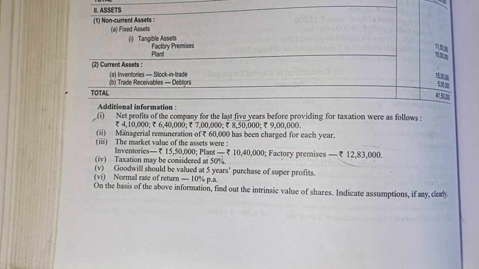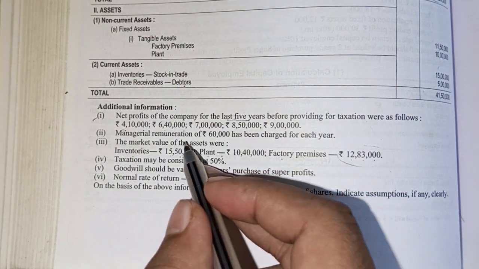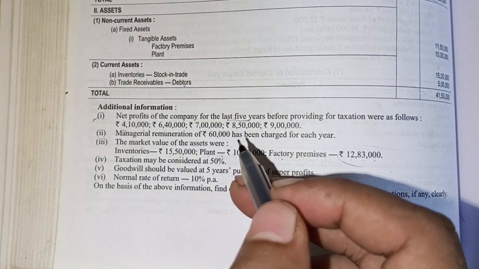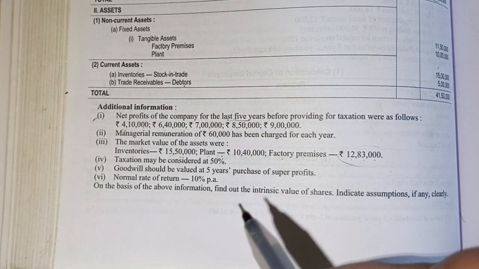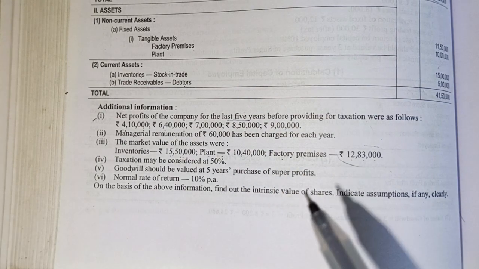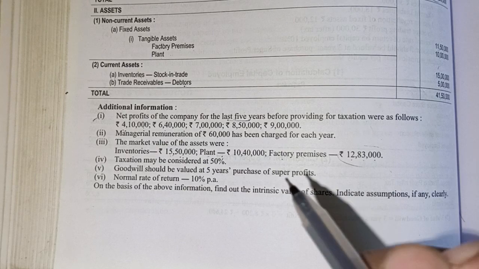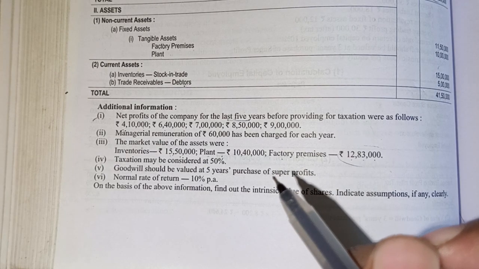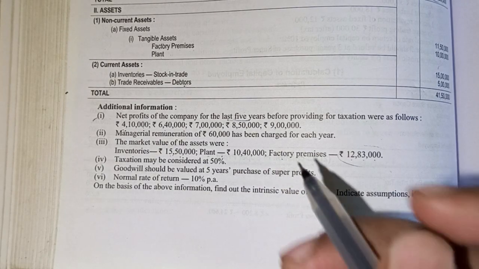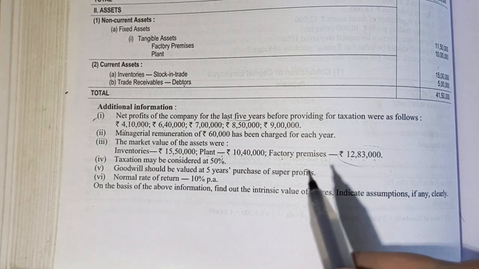But remember one thing: for managerial remuneration, we have to follow the Companies Act 2013. There is a limit given, so you have to consider that limit.